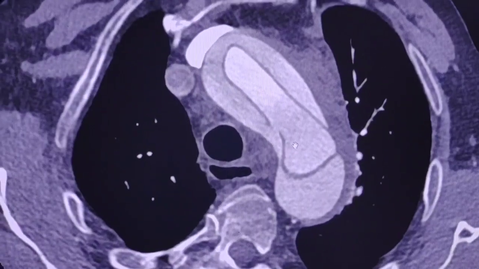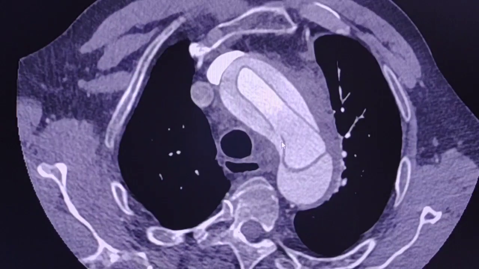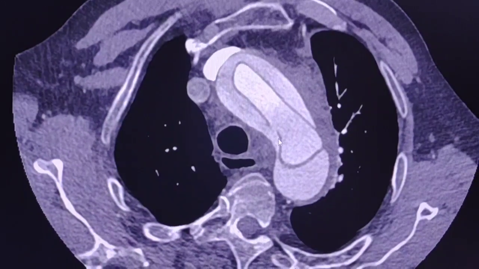So this was a very interesting and complicated aortic dissection.